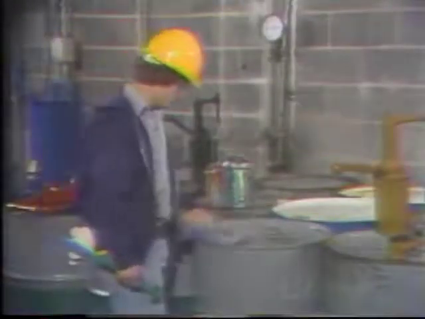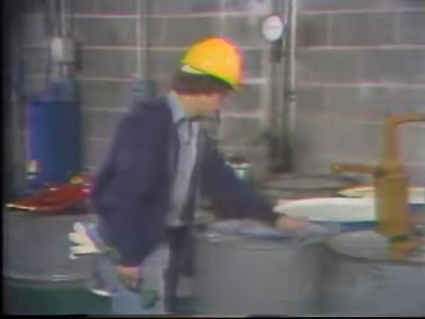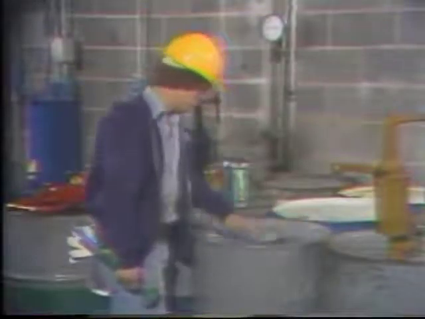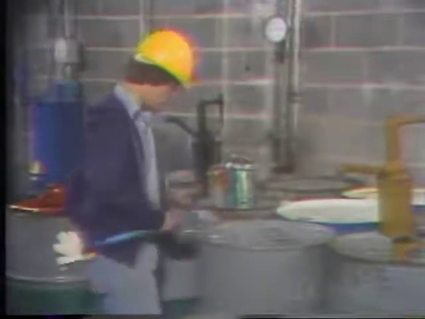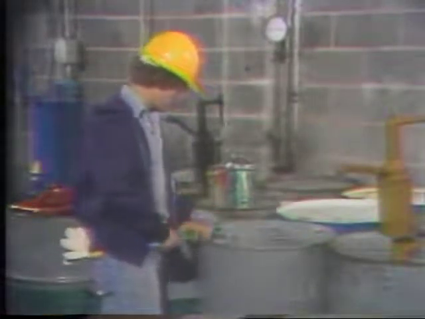When installing a barrel pump, the first step is to clean any dirt or debris from the top of the barrel. By doing this, you reduce the possibility of contaminating the oil in the container. Once the top of the barrel is clean, the barrel is opened.